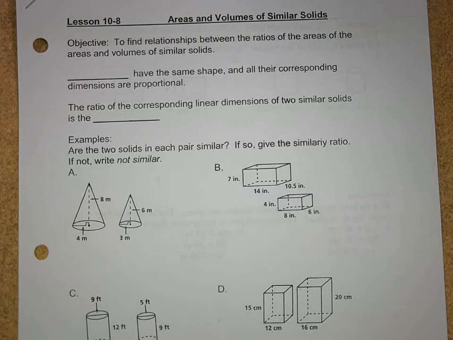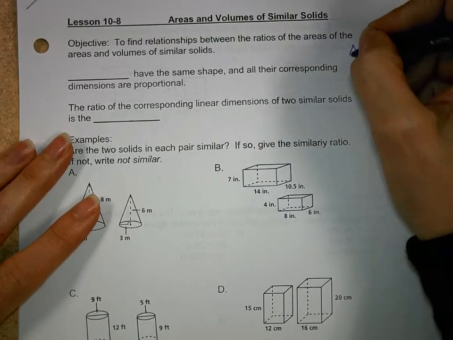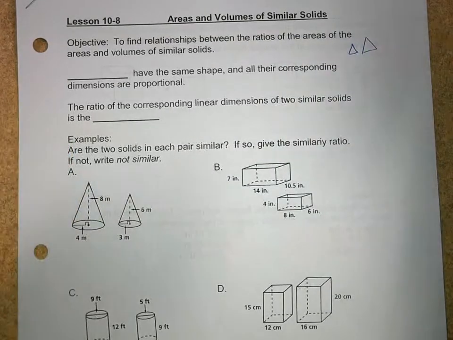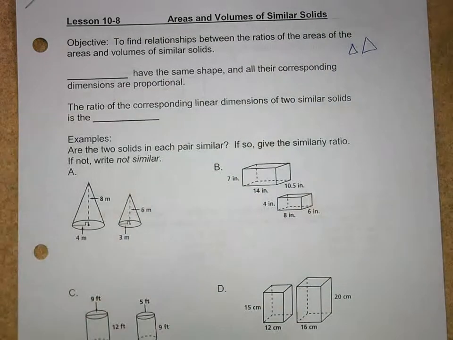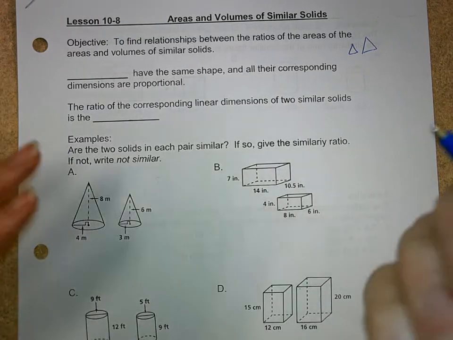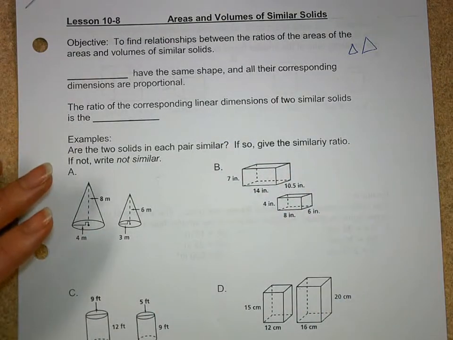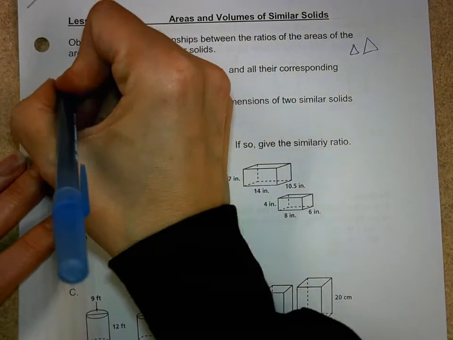In order for a figure to be similar, the corresponding sides have to be proportional and the corresponding angles are congruent. So like two equilateral triangles, we knew they were similar because they had the same shape, but the sides were proportional. Any linear measurement was that way. Well, the same thing happens when you're working with similar solids.